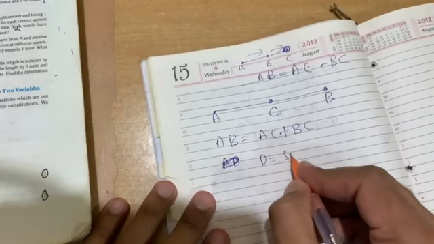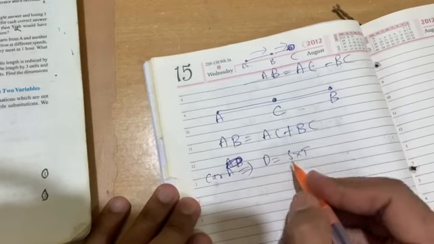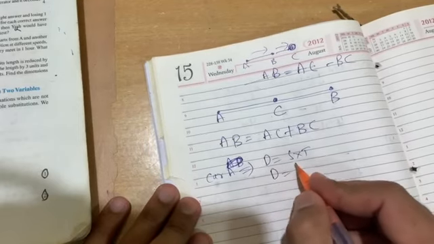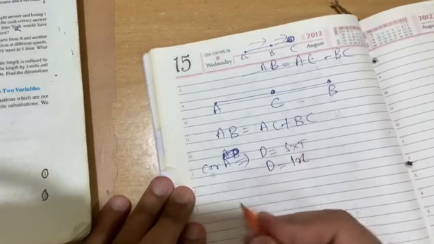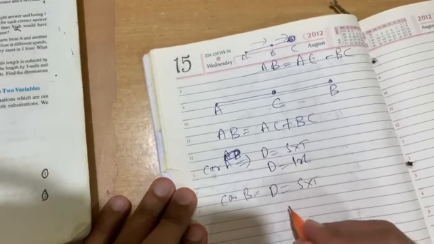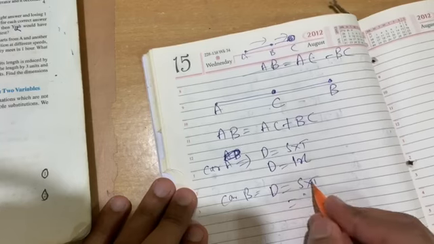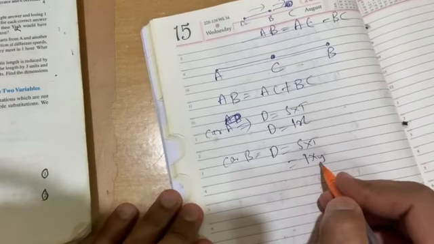Distance is speed into time. For car A, distance is speed into time. Speed we know, x. And time is 1 hour, it is given. So it is 1x. And for car B, distance is speed into time again. Speed is again y and time is 1. So 1y. So can I say AC is now 1x and BC is 1y.